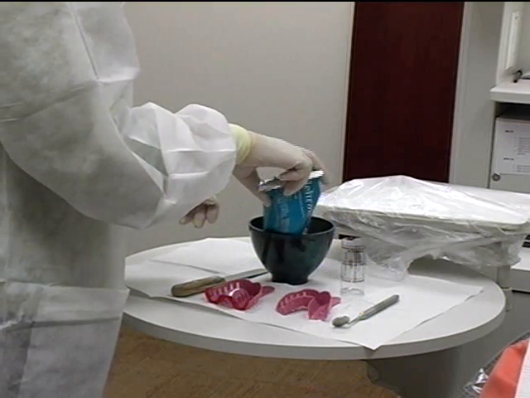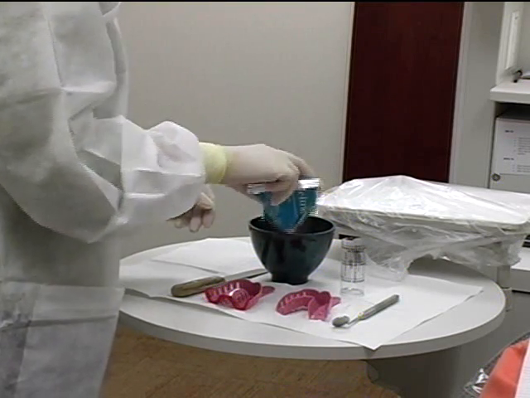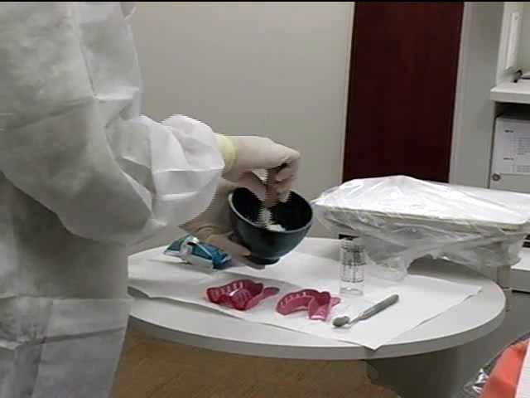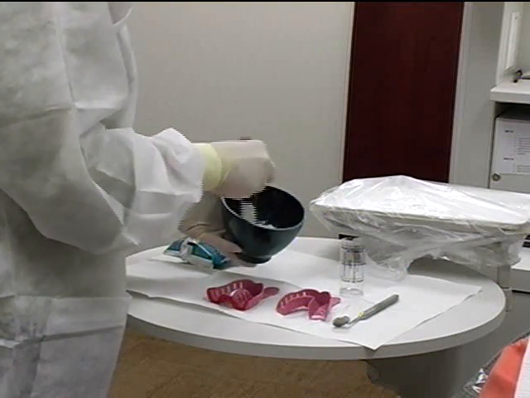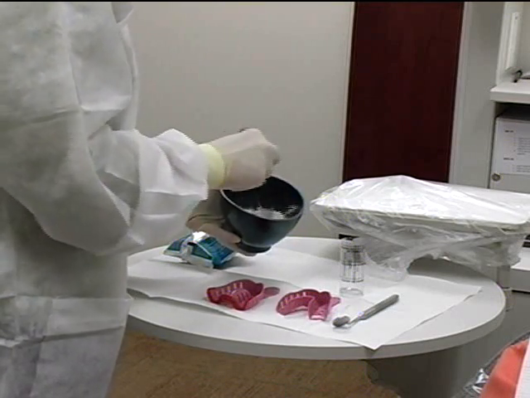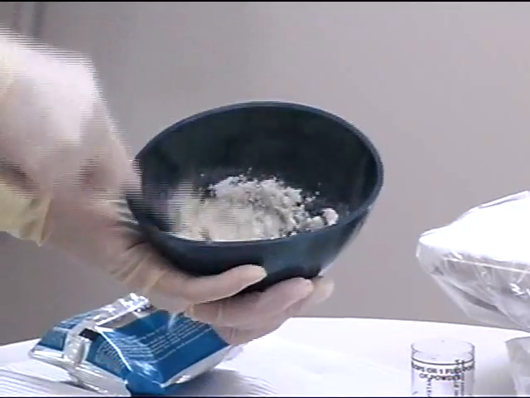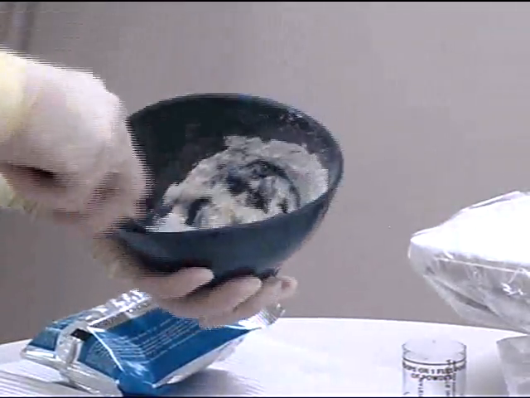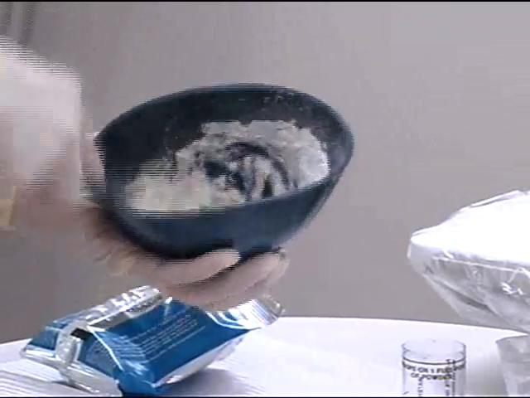Add and mix the powder slowly into the water. Then use the flat spatula blade to press the material to the side, while rotating the bowl to remove air bubbles. Continue mixing for 45 to 60 seconds.